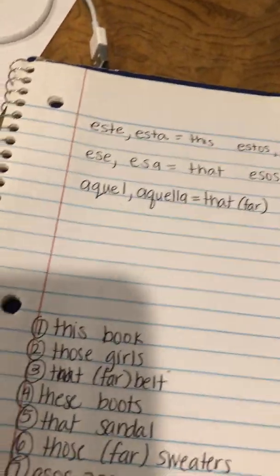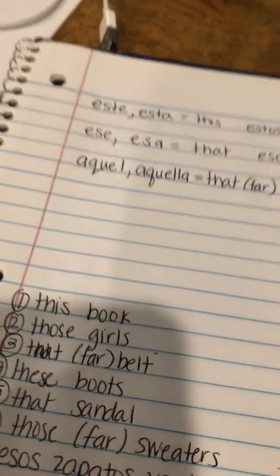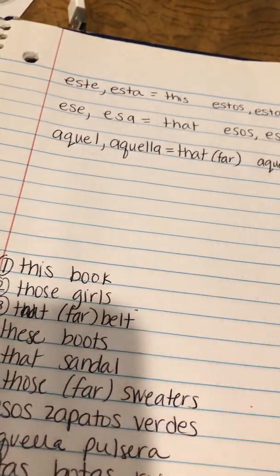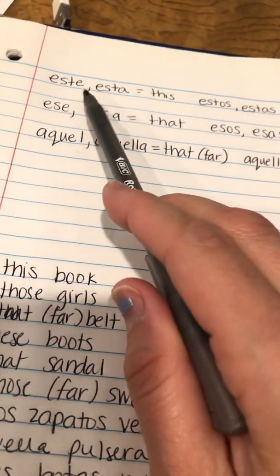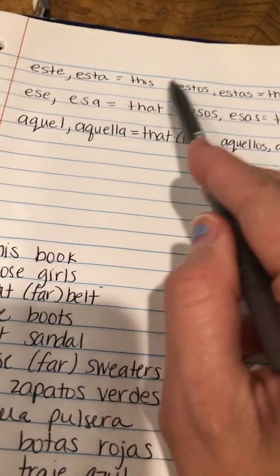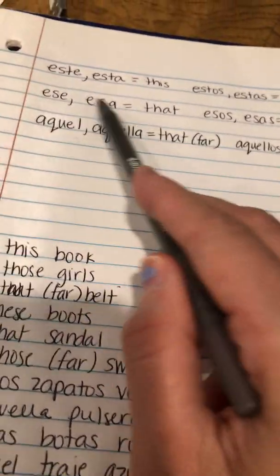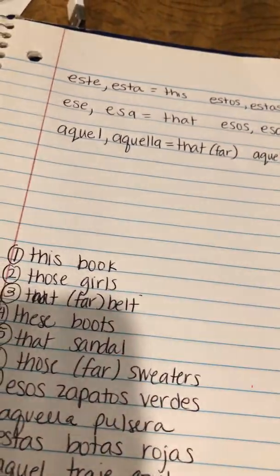Okay? There's a little song or rhyme: this and these both have T's, that and those don't. Add an A for far away. So this and these both have T's because they have T's in them. That and those don't, see they have no T's. And add an A for far away.